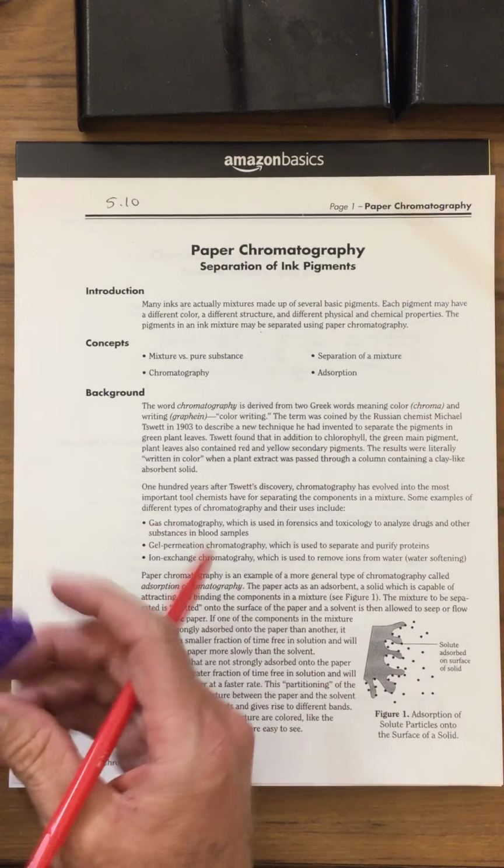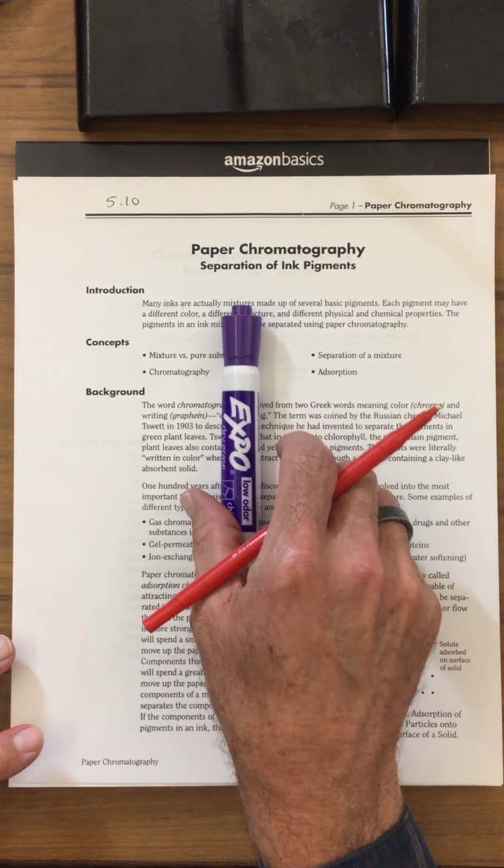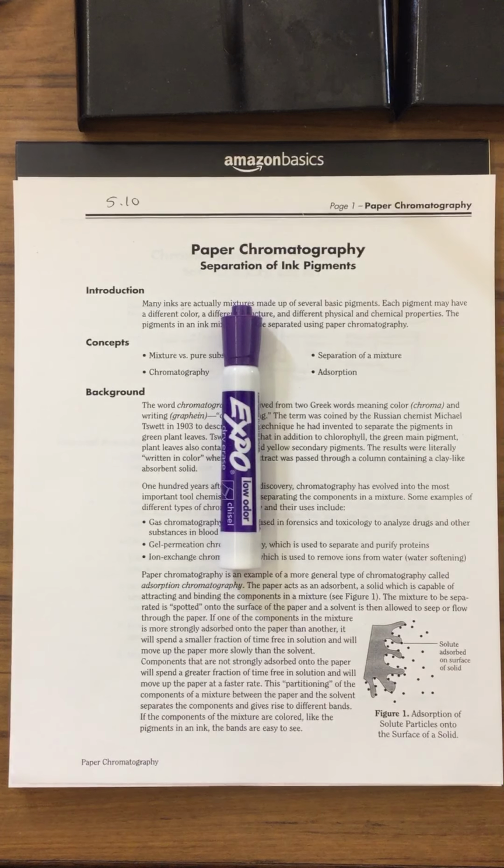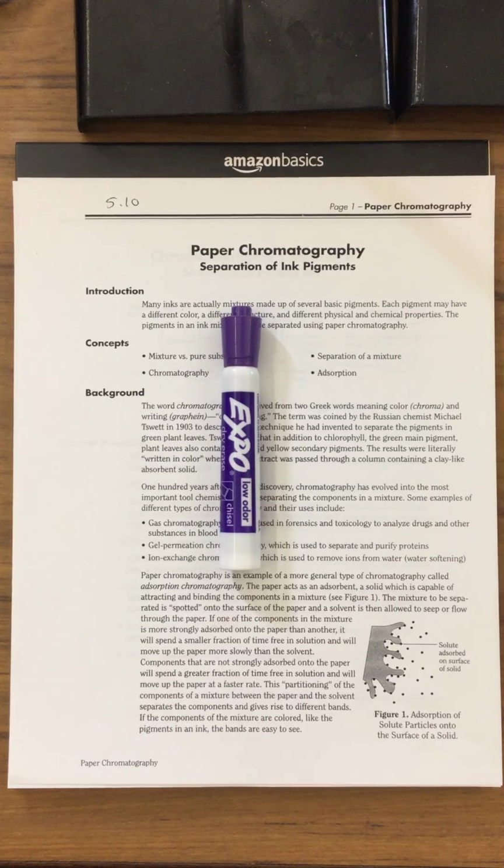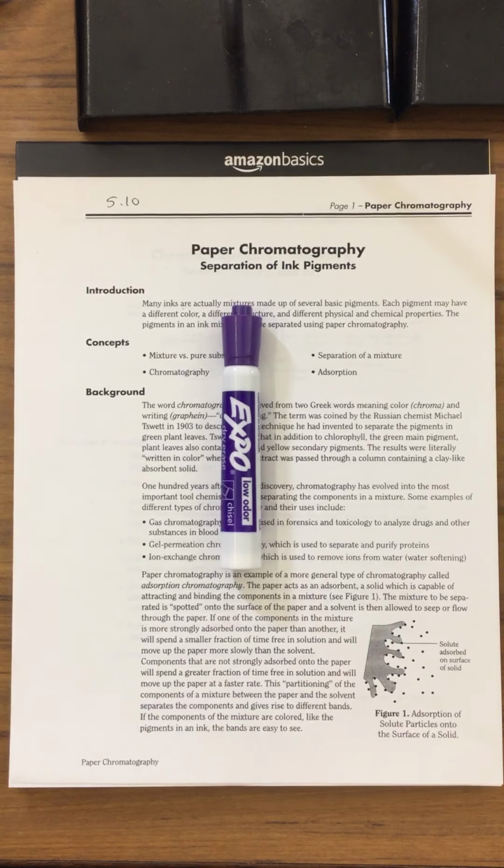So for example, I'm going to be having different types of inks. I'm going to have whiteboard markers like this, okay? I'm also going to have some Sharpie markers, and then I'm also going to have some Crayola markers. They're going to be very different types of pens.